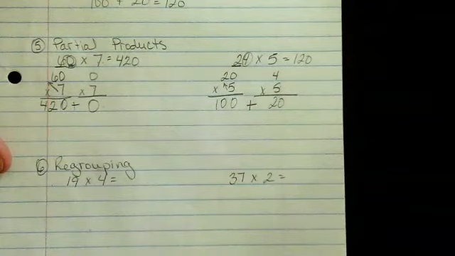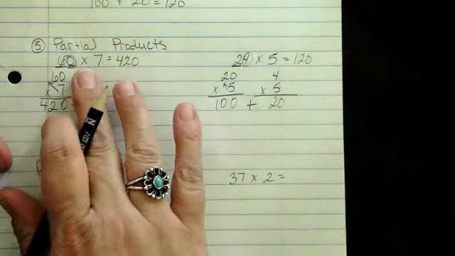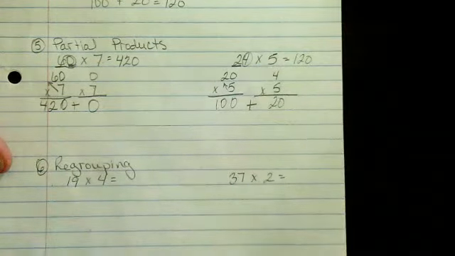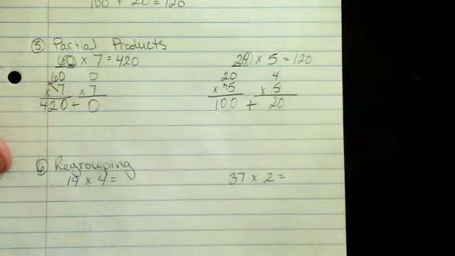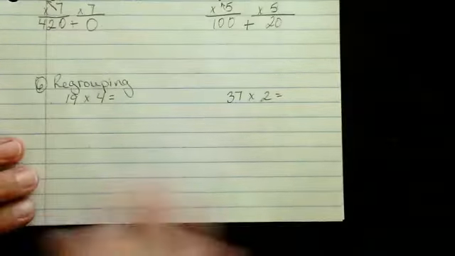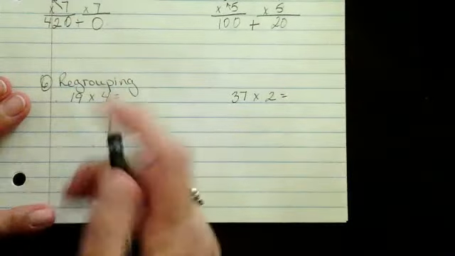All right. So this is how we do partial product. We separate out our tens and our ones, multiply by whatever digit we're multiplying by, add our products together. That's how we do partial product. And finally, we have regrouping. Regrouping with just the equation.